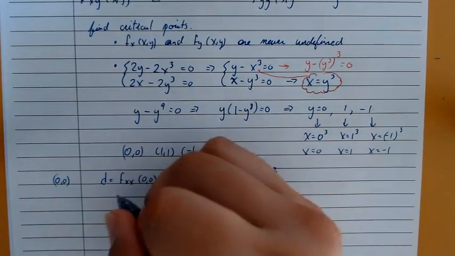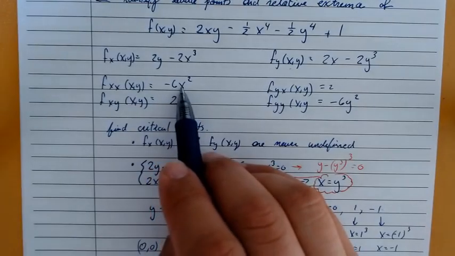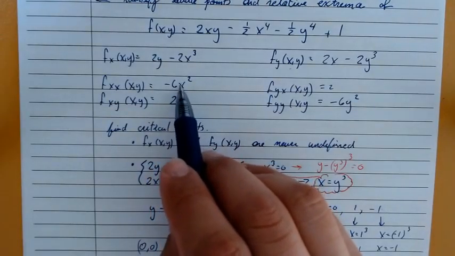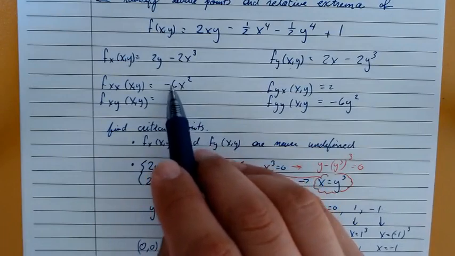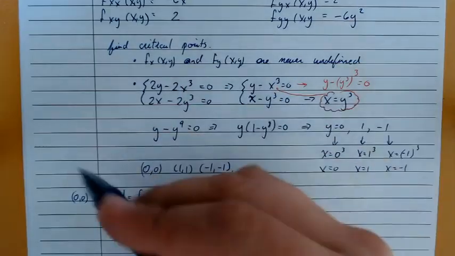All right, so let's see what that is. If we take f sub xx, it's going to be negative 6 times x squared. You plug in a 0 for x. That's going to give you 0.